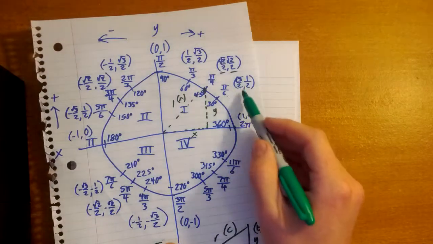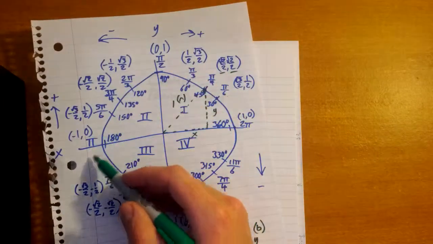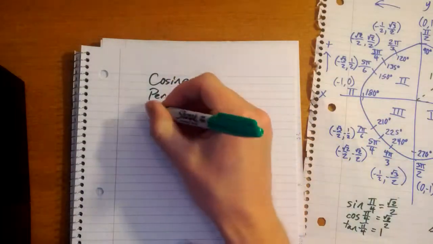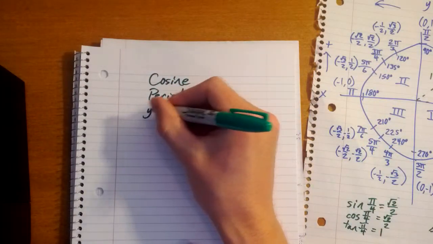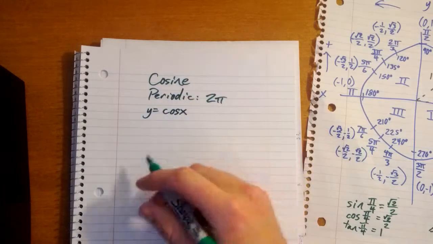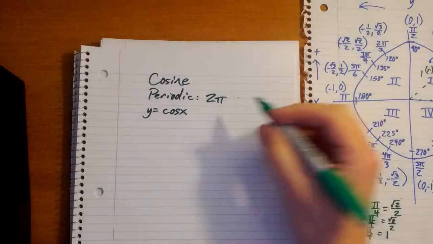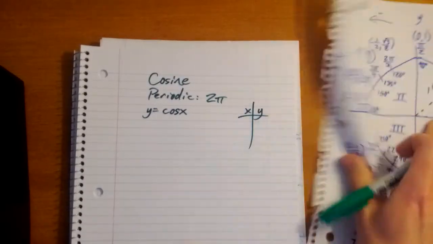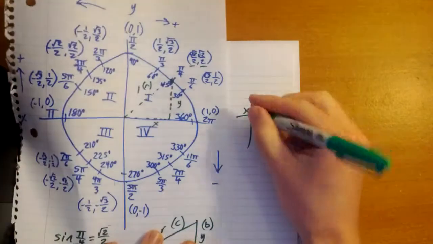Essentially it's a graph of all of the x-coordinates of these points. So when we are graphing y equals cosine of x, let's say x, y. Start with 0.